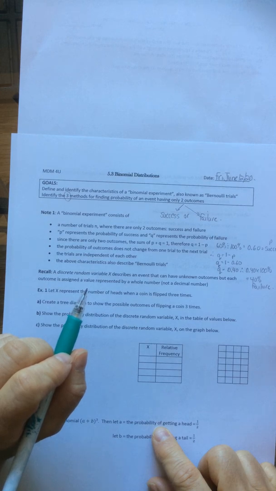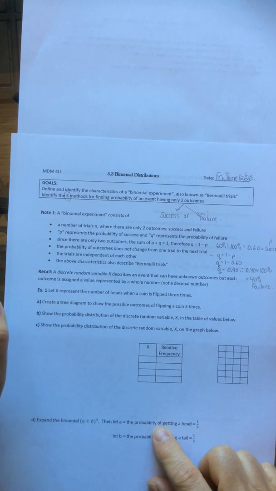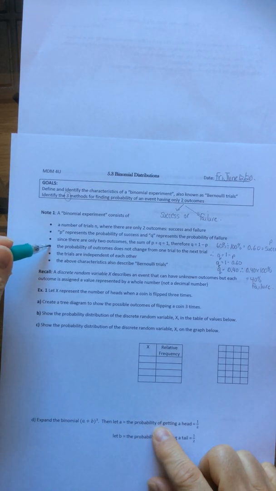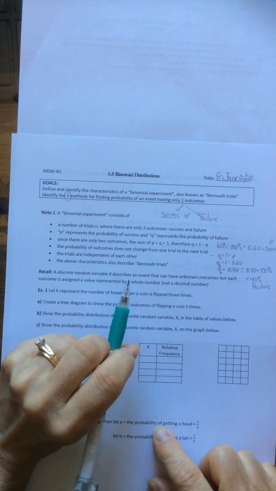The probability of outcomes does not change from one trial to the next trial. Okay, so if I got a chocolate chip cookie, but I replaced it, then that would be characteristic of this situation. So my probabilities cannot change. The trials are independent of each other. The above characteristics are also described as Bernoulli trials. There's a family of male statisticians. There were 3 of them, all in the same Bernoulli family, and they studied these at great lengths, studying other types of math as well.